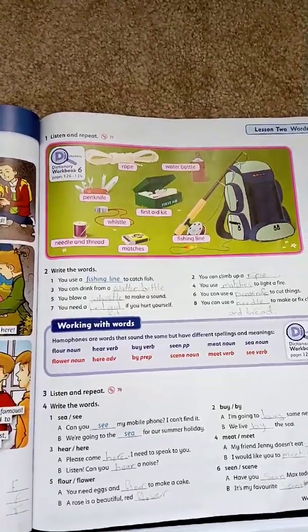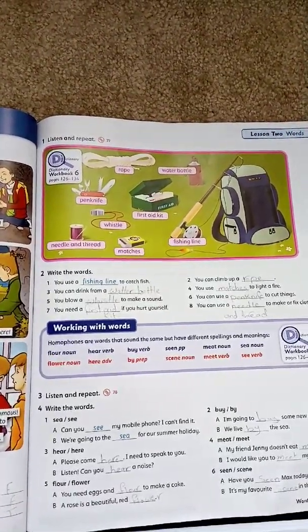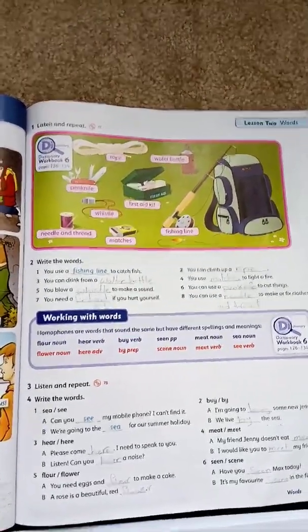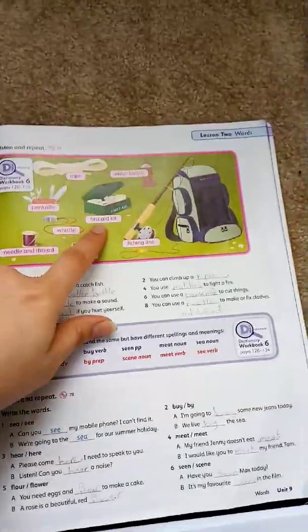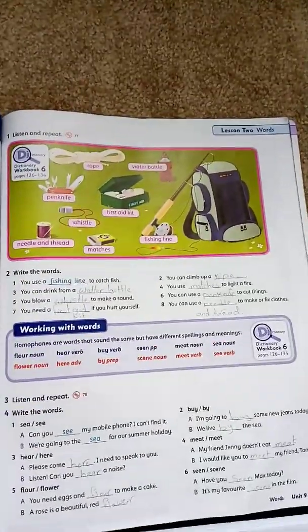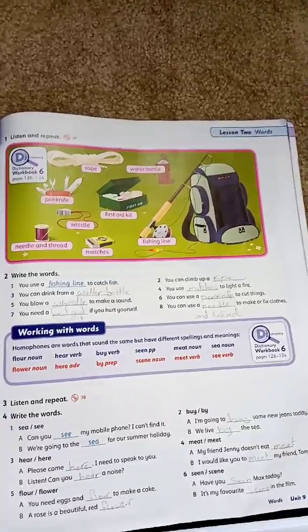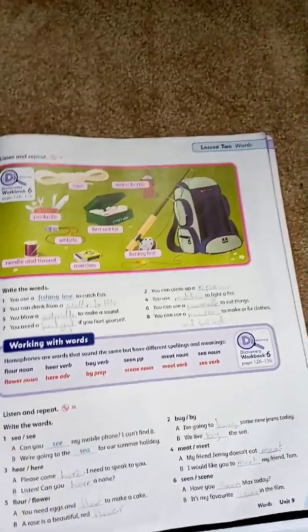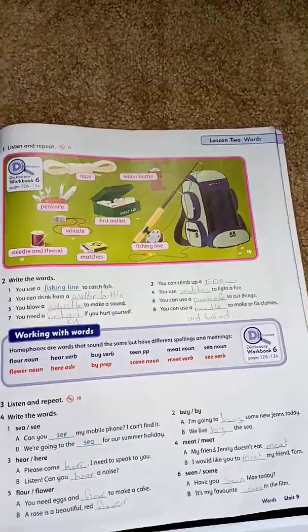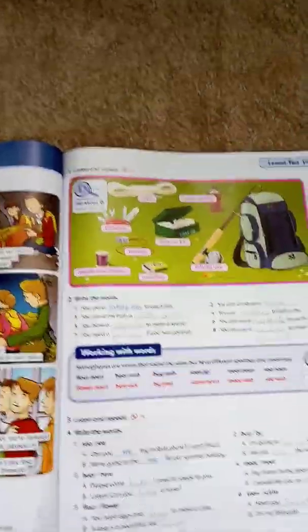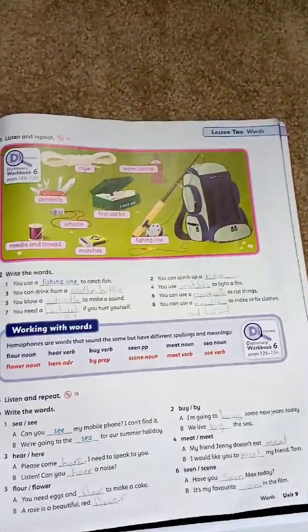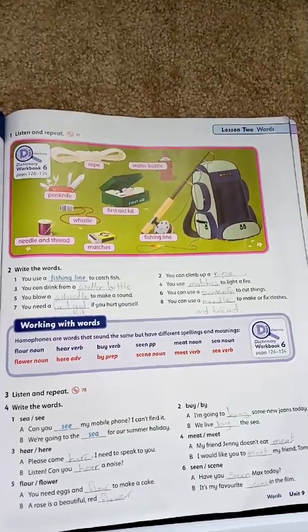Pen knife. We can use it for cutting things. And we have first aid kit. First aid kit, we can use it, for example, when you hurt yourself or a place on your skin will burn. So you can use first aid kit.